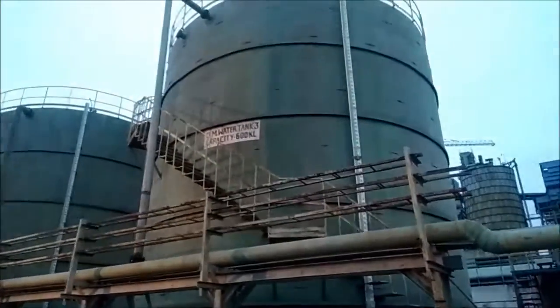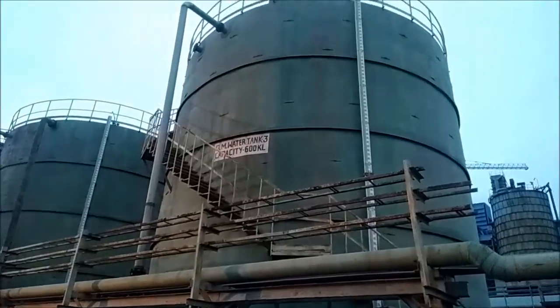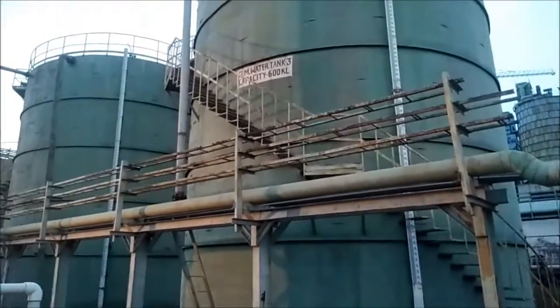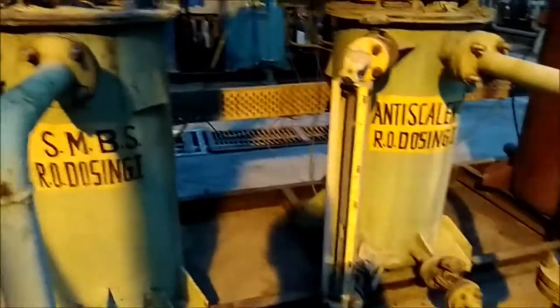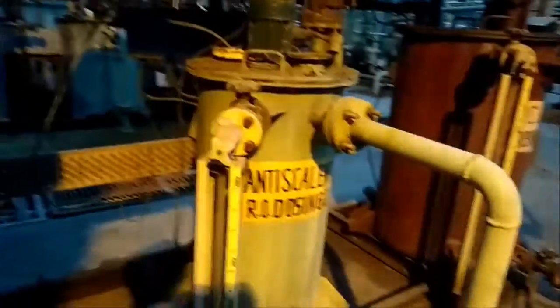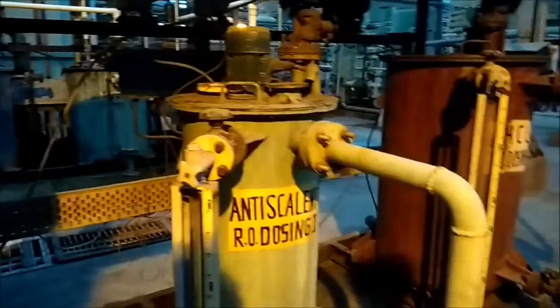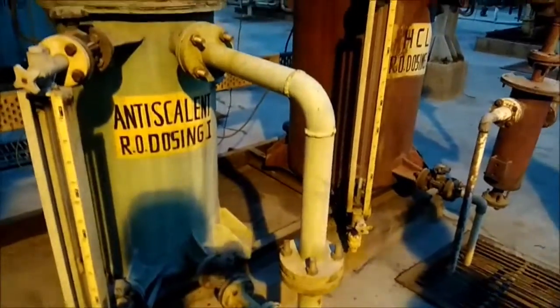You can see there are 2 units over here, and this water is getting stored over here after coming from the mixed bed. These are the dosing points from which the chemicals are pushed. See, these are the dosing kind of injectors. So this is the ultrafiltration over here.